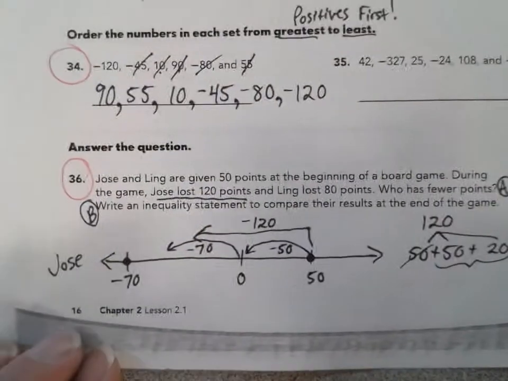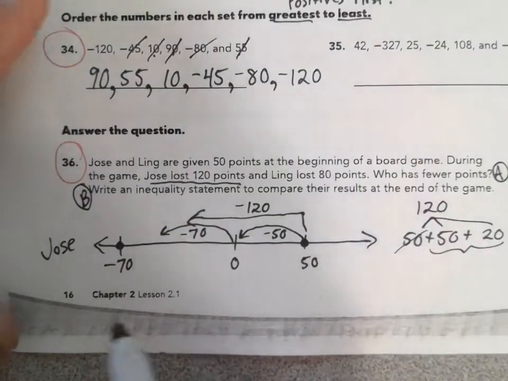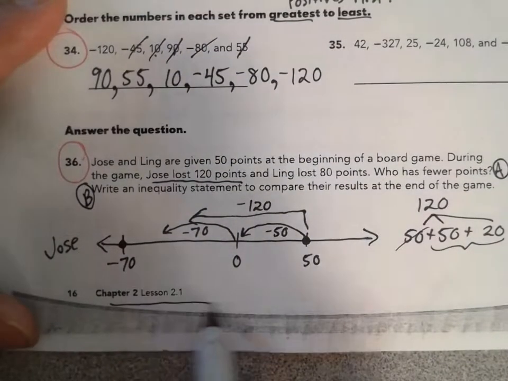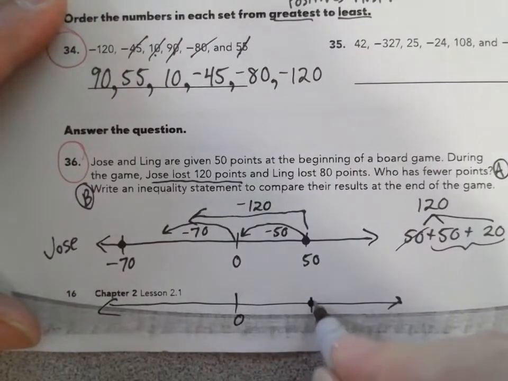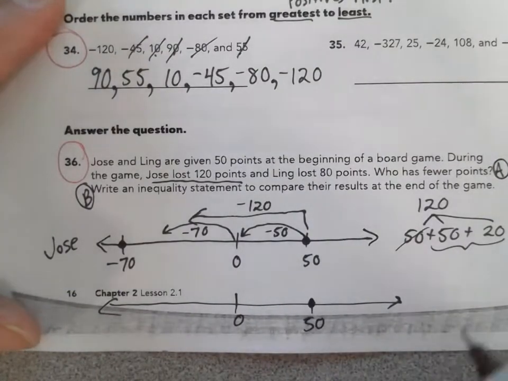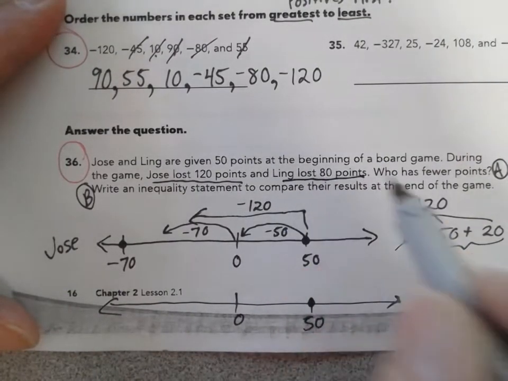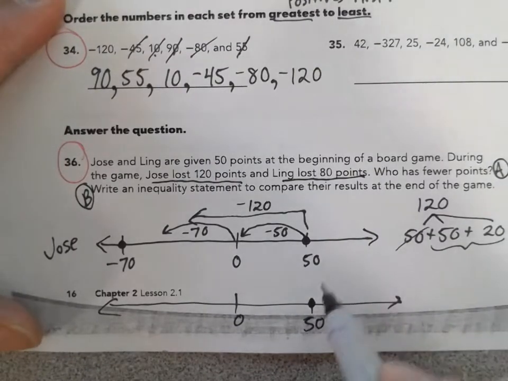All right, here's Jose's number line. I would really try the same strategy here with Ling. So Ling has this number line. We'll start with 0 and show Ling started with 50 points also. But poor Ling, did you hear what happened? He lost 80 points. So he lost more than 50.